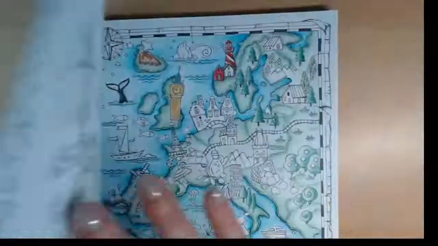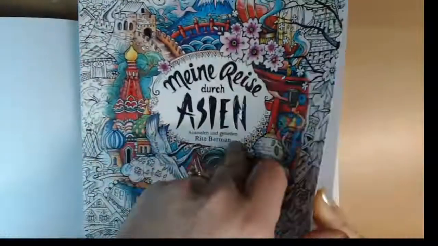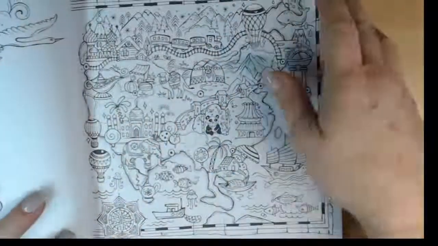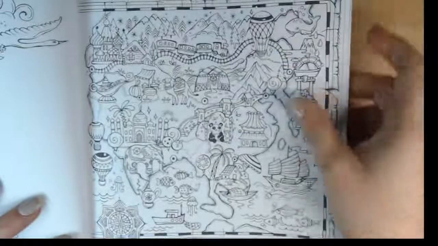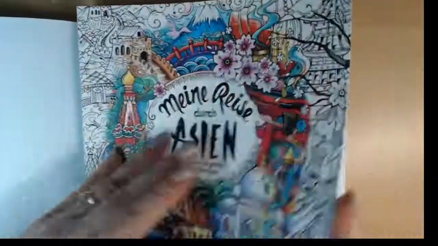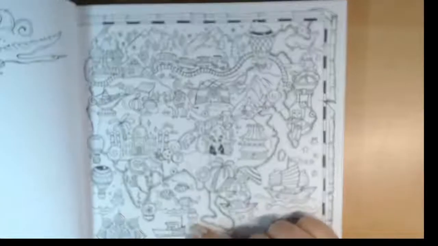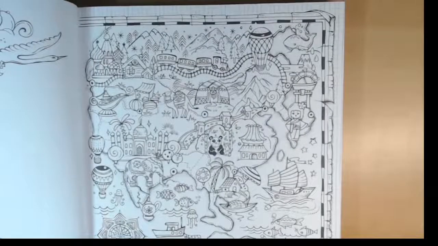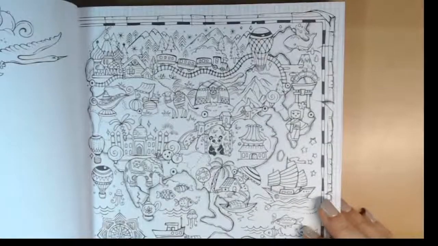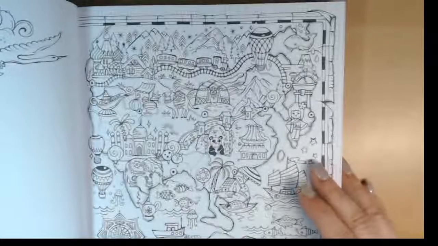This is the Europa map, and I just thought of this. I may also do a map video on the Asian one, since that book just came out. And this one, oh boy. There's so much here. I may go crazy on this one and do all sorts of colors.